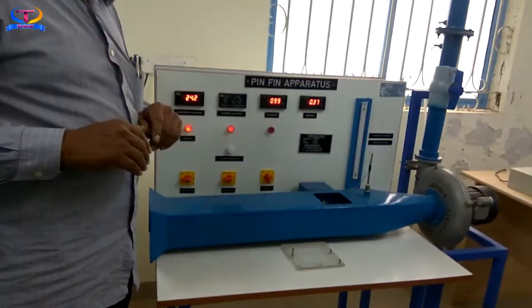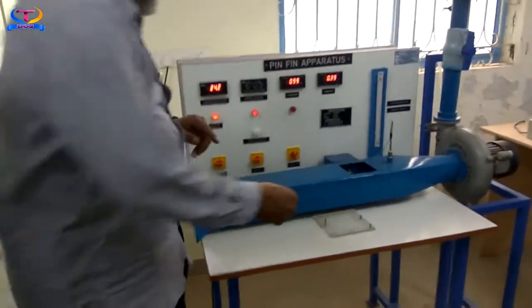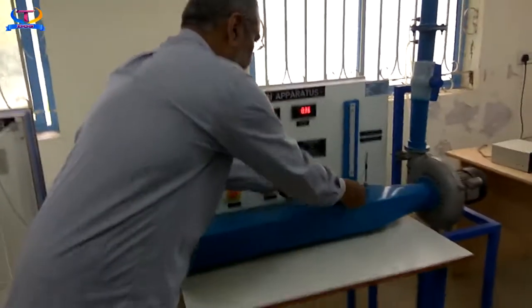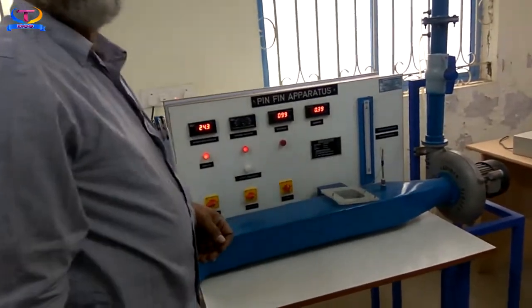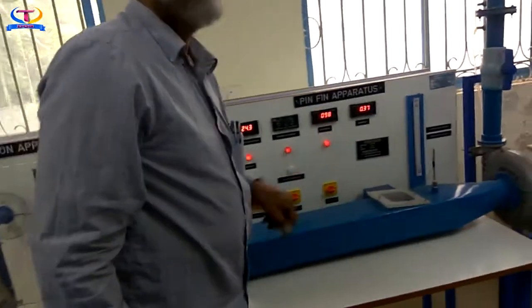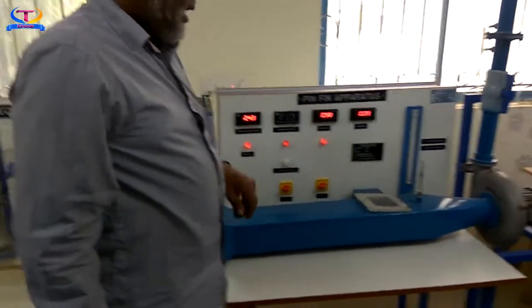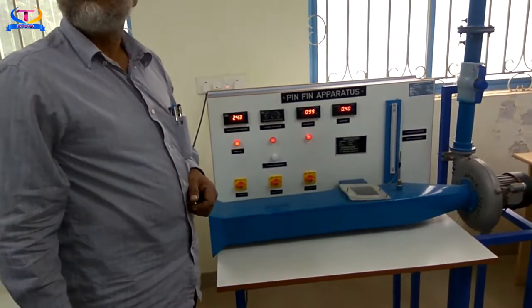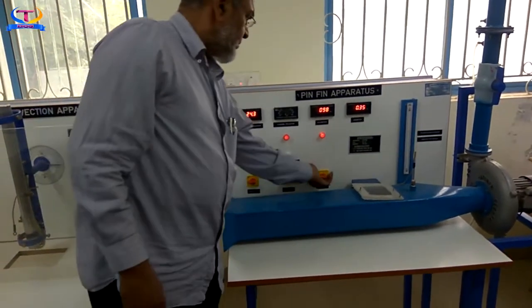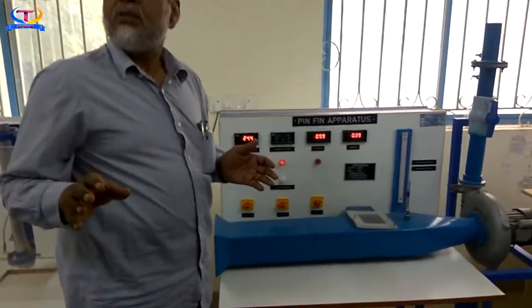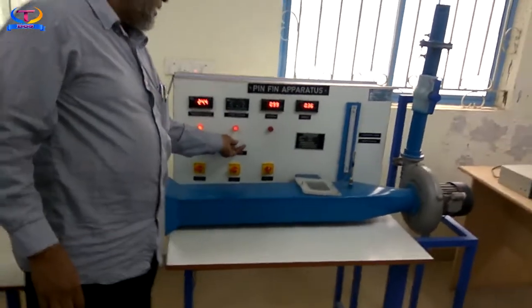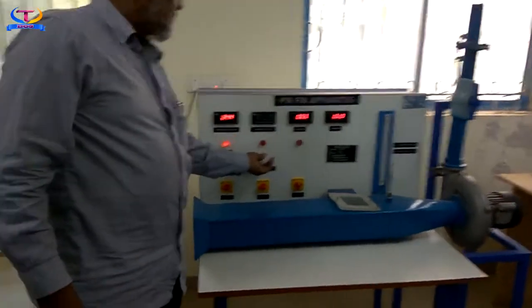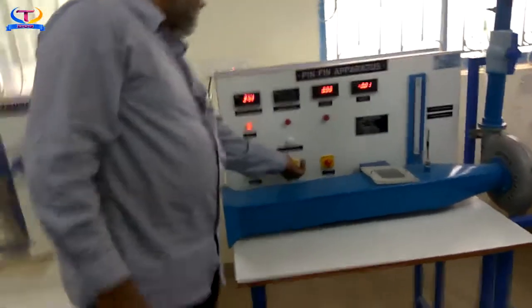So next is forced convection. Forced one, cover up this. Switch on the blower. After a few minutes, check the temperatures. How much, sir? Have you understood? Then after that, switch off.